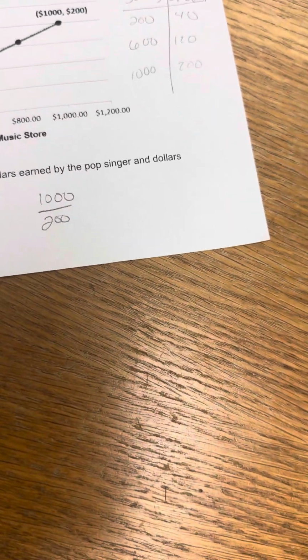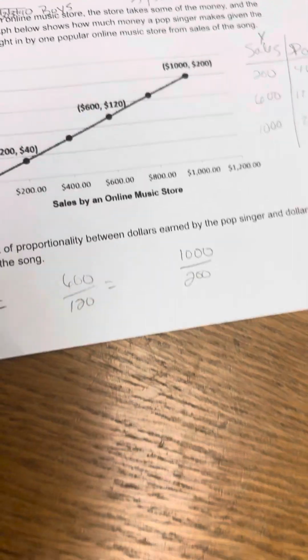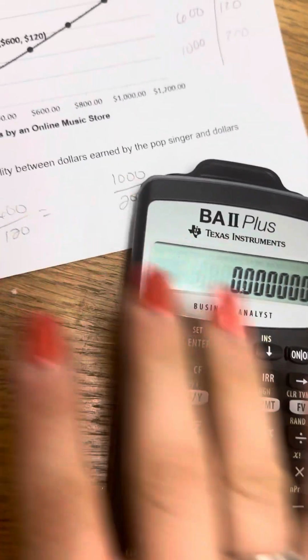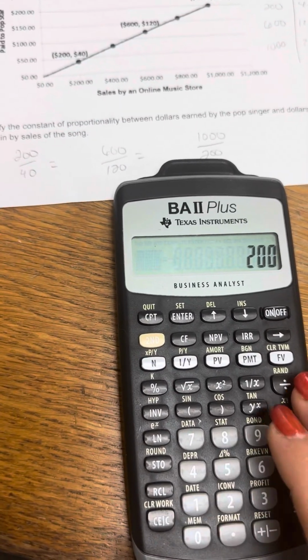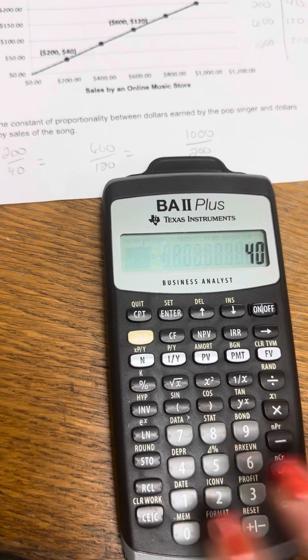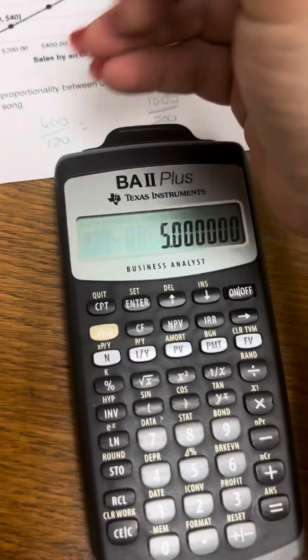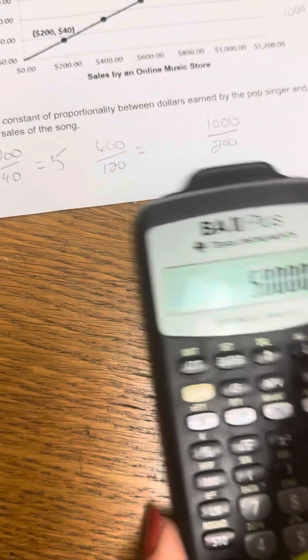For this example, I'll show you the calculations on the calculator. However, you should be able to do this by hand as well. So 200 divided by 40 is 5. So we're going to write 5 there.